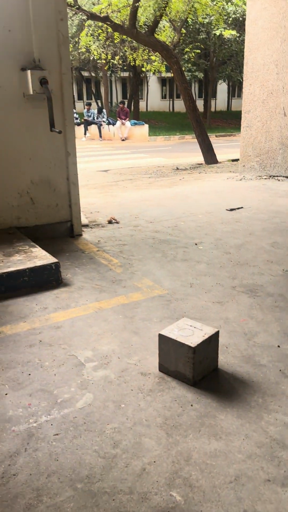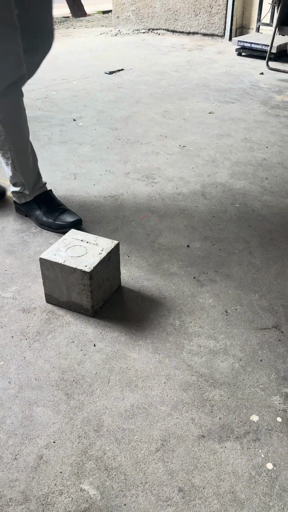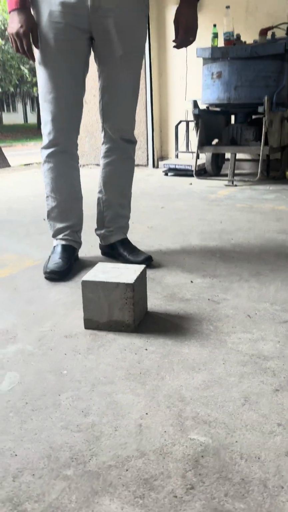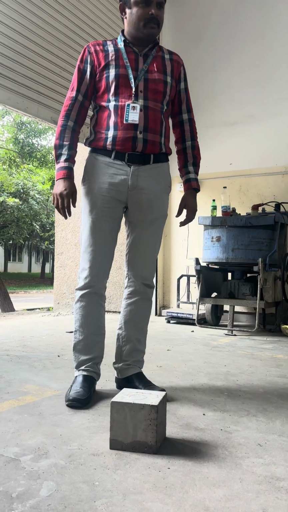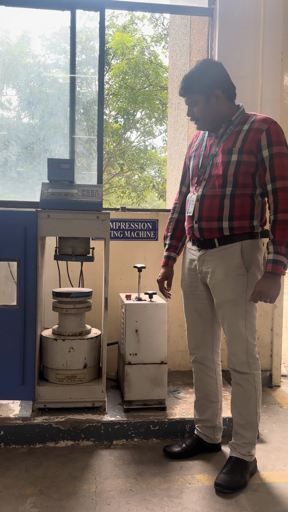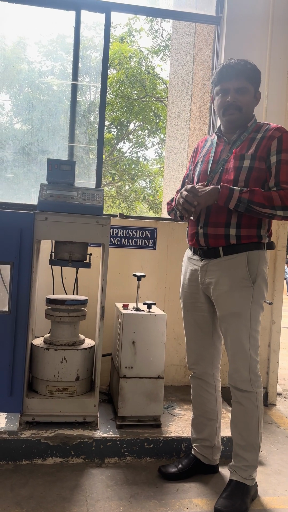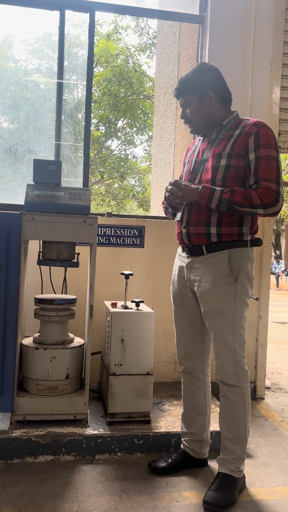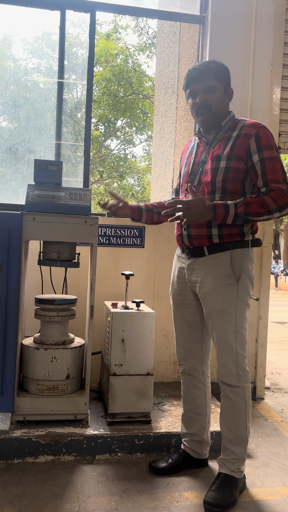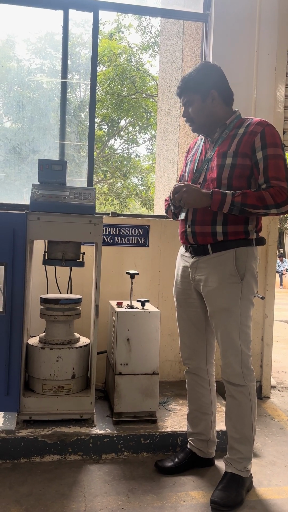The size of the specimen is 150 into 150 into 150 mm. As per IS 516, we are doing the compressive strength test of concrete using this CTM, the compression testing machine. The type of load acting is a gradually applied load.